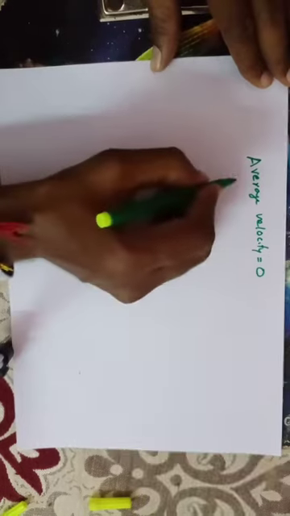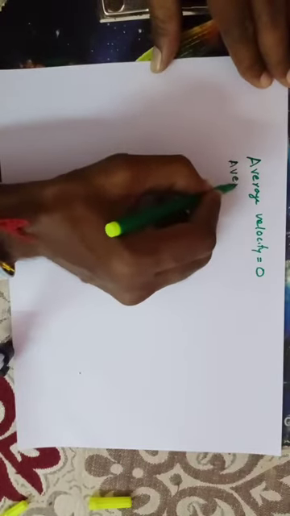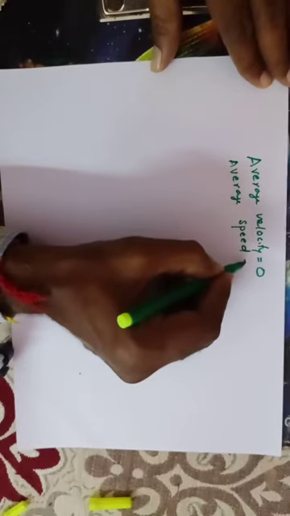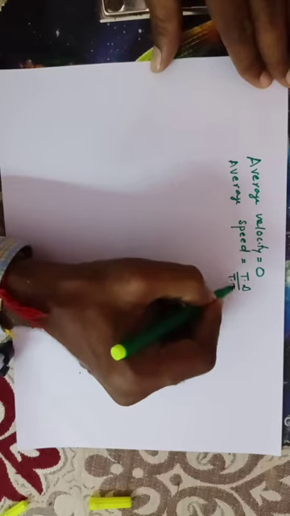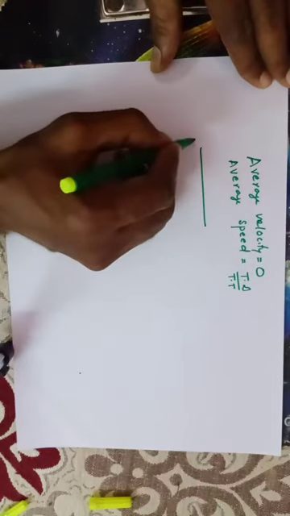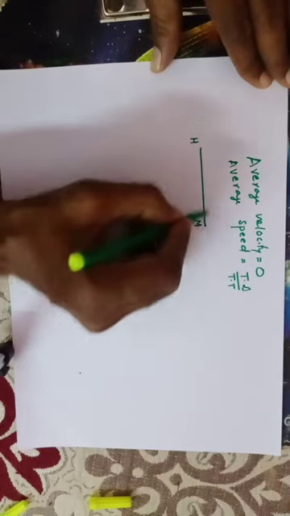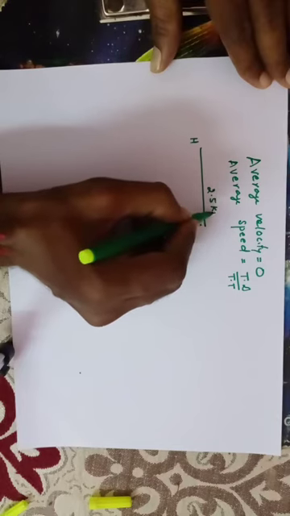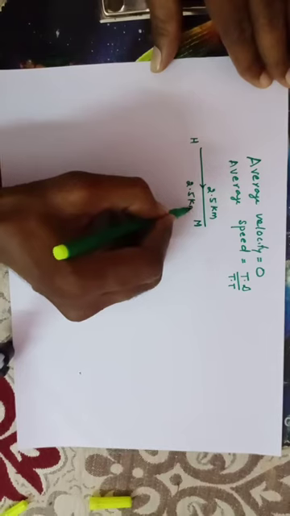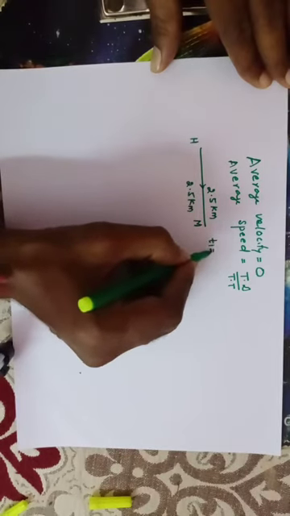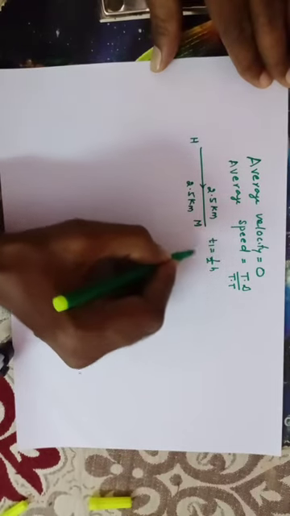But the average speed will be total distance upon total time. Total distance: home to market 2.5 kilometer and market to home 2.5 kilometer. T1 time is 30 minutes, 1 by 2 hour.